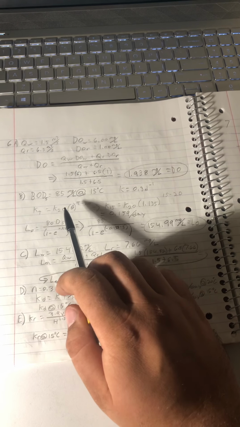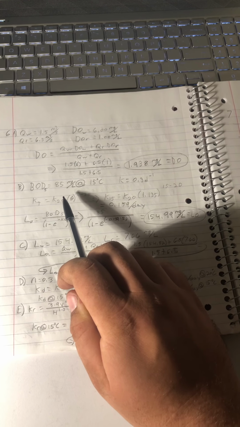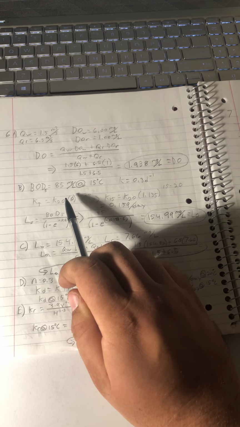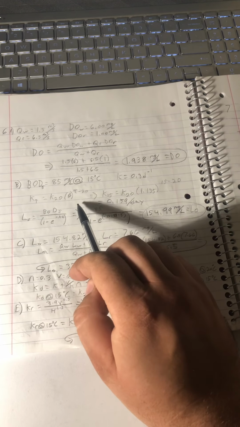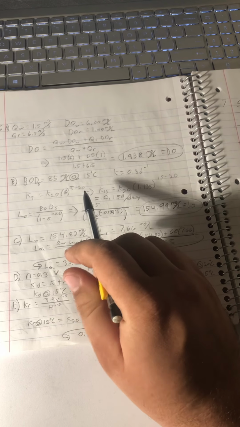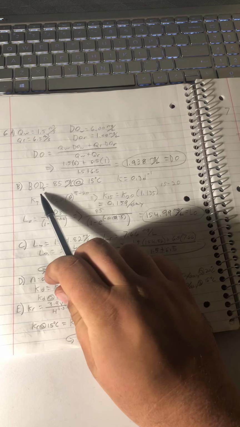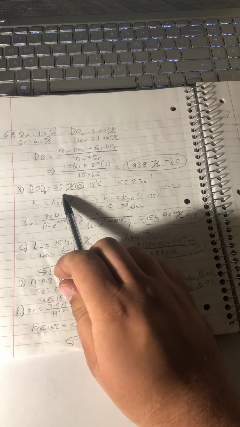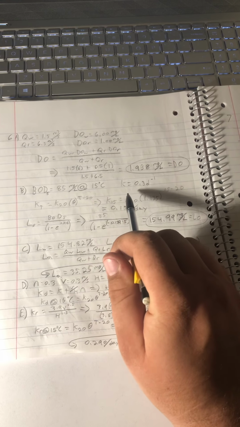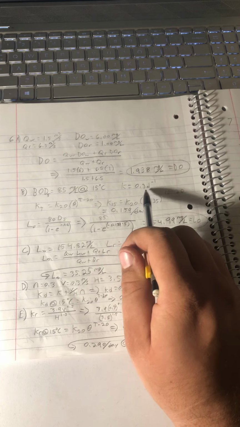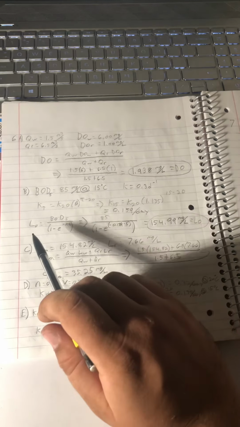For part B, we need to find the ultimate BOD after mixing for the river and wastewater, and we are given the BOD is 85 milligrams per liter at 15 degrees Celsius, and the K is 0.3 d^-1.